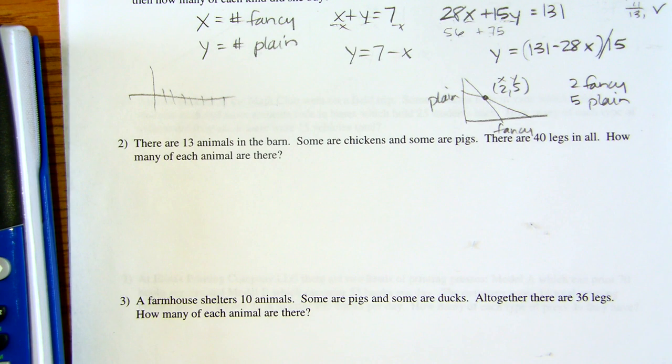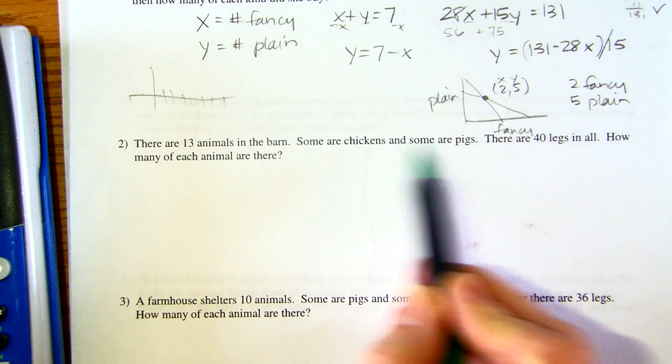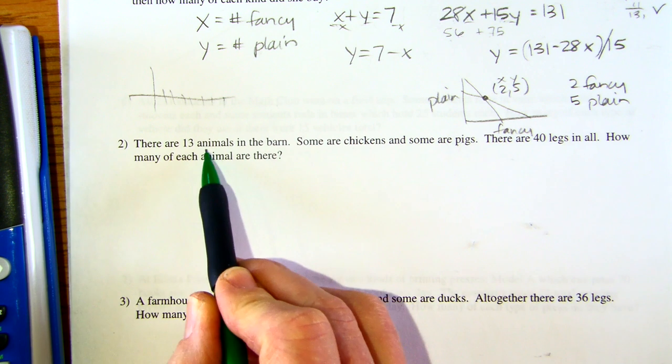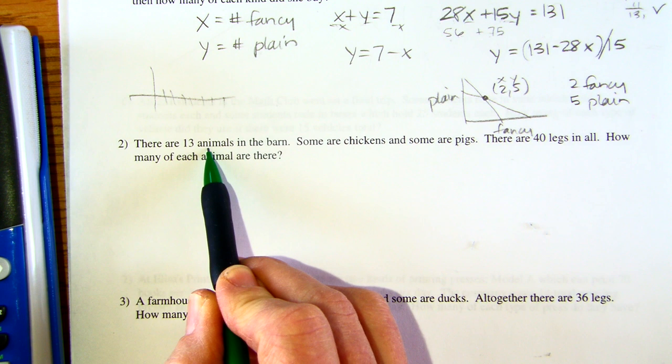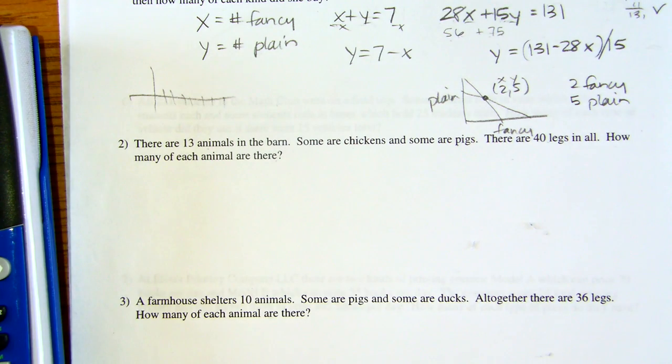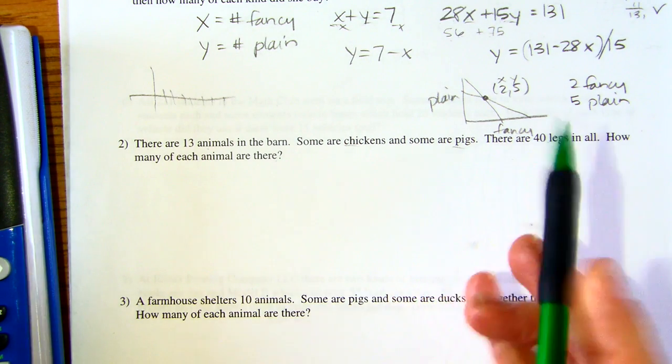Here's the video on how to set these things up. I've got some chickens and some pigs. There's 13 animals total. There's 40 legs in all. How many are chickens and pigs? And I'll use C and P.